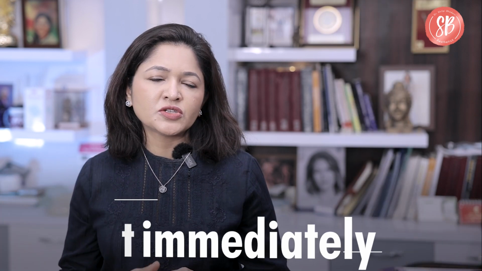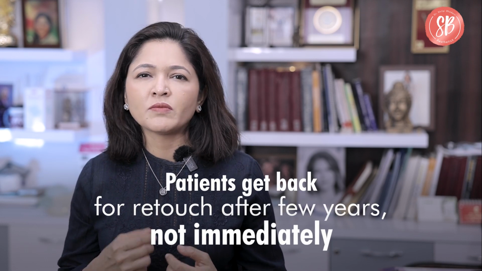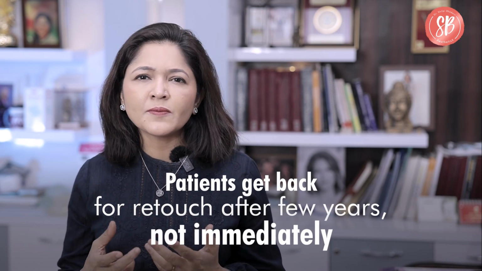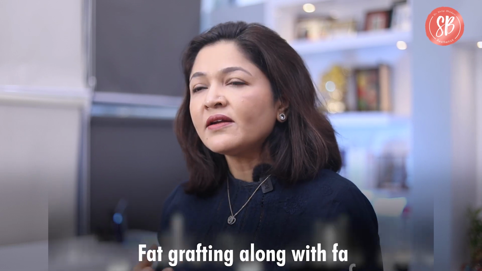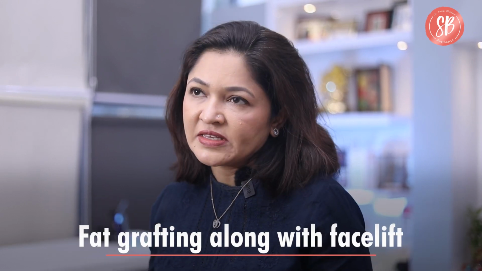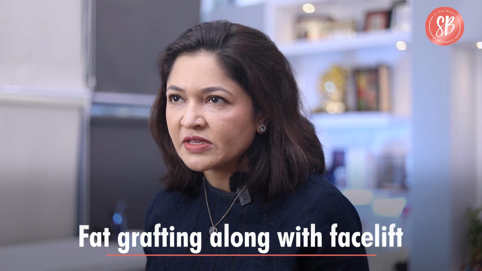And if you want to maintain your results as they are, then you may need small additional little procedures, maybe filler or fat injections to maintain. But in general, usually we see patients coming back for a retouch or maybe something to do after a facelift, typically few years later or not immediately. But again, here there is also a catch. If at the starting point you were very loose or lax in your skin, then fat grafting is to be done with the facelift surgery, that we liberally do during the facelift surgery also.